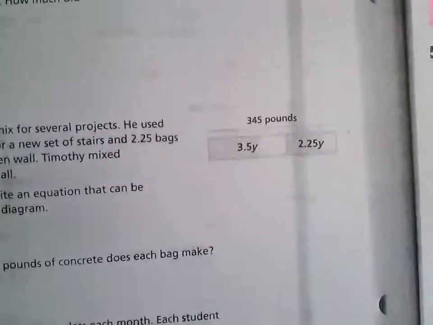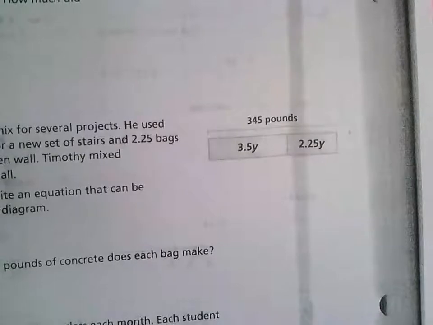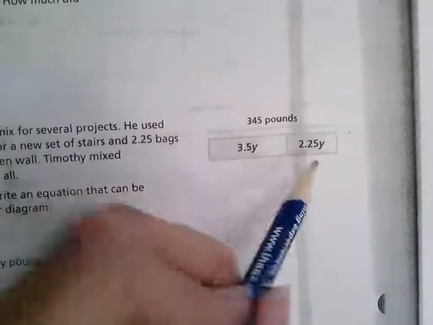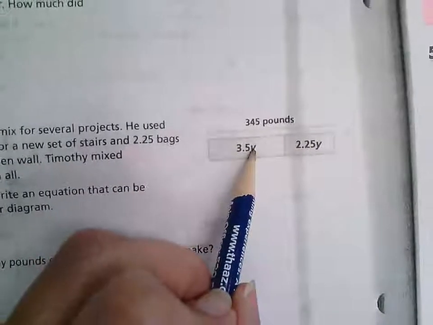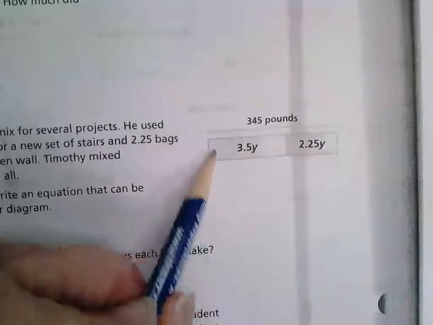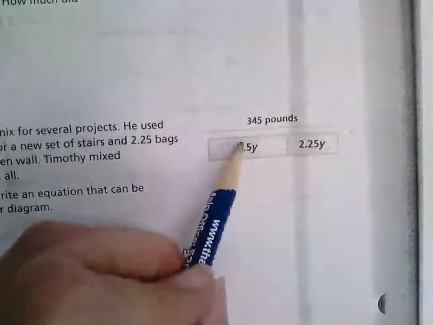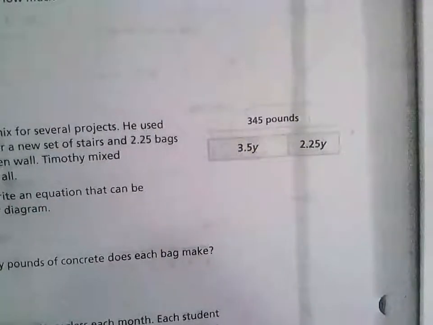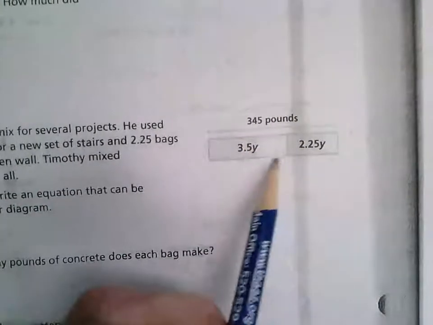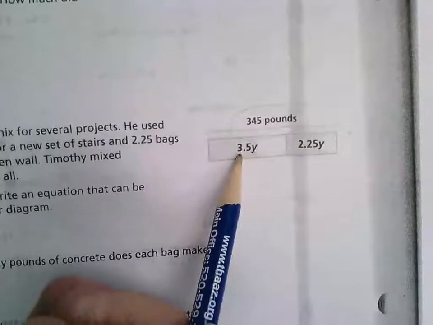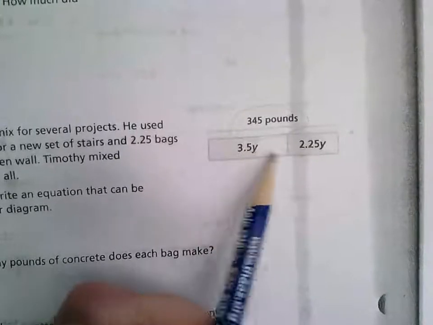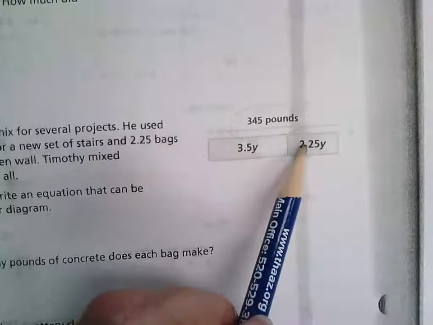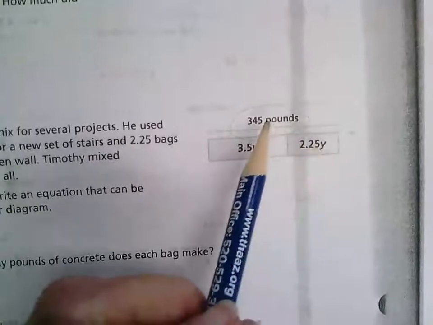So here's the bar diagram. This means that when you take these two parts of this bar and join them together, they should equal this quantity. So our equation is going to be 3 5/10 y plus 2 25/100 y equals 345.